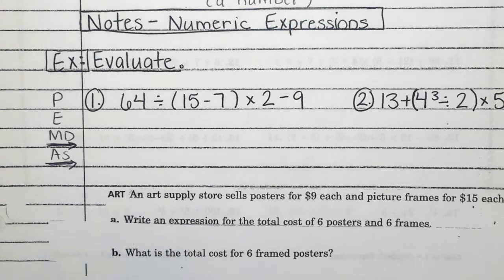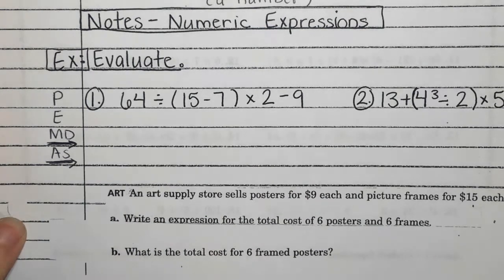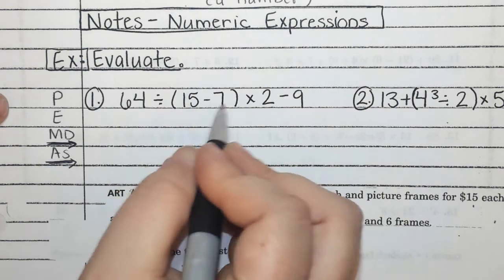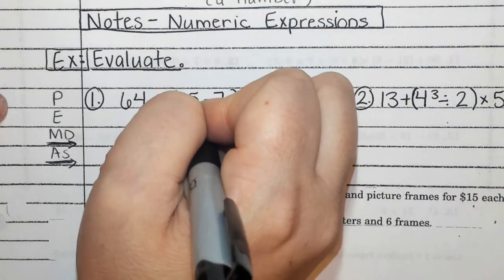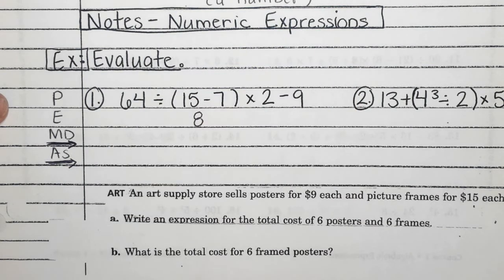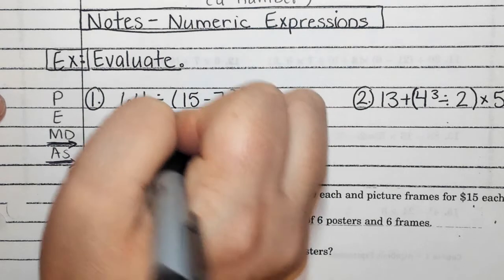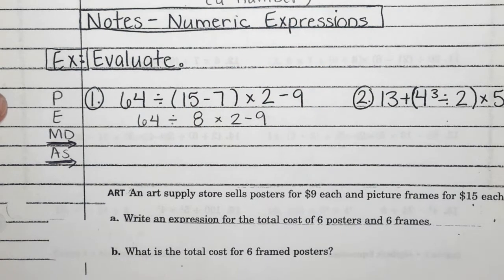Okay? All right. So let's look at number 1. According to please excuse my dear Aunt Sally, what should I do first on number 1? Brady? Subtract 7 from 15. Yeah, so in the parentheses I have 15 minus 7, so I'm going to do that first. 15 minus 7 is 8. Have I done anything else? So I'm going to write everything else just the way it is. So I have 64 still, divided by 8, times 2, minus 9. The rest of the problem stays.